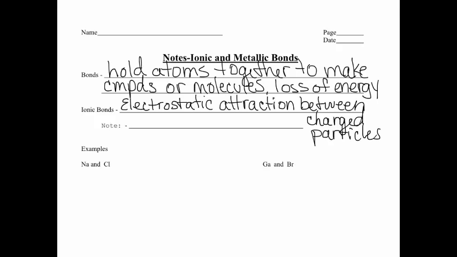Note that there aren't actually any physical connections between the two charged particles. They're attracted to each other because of their opposing charges. They're not actually physically connected, so there's no physical connection.